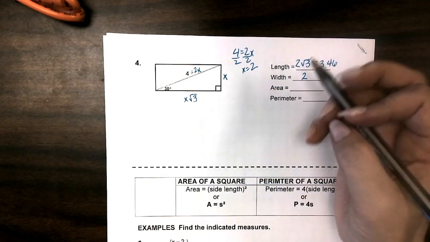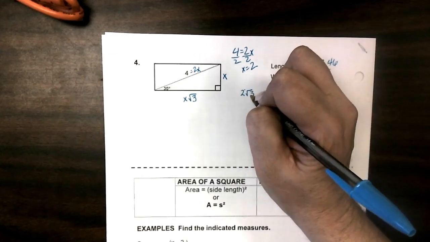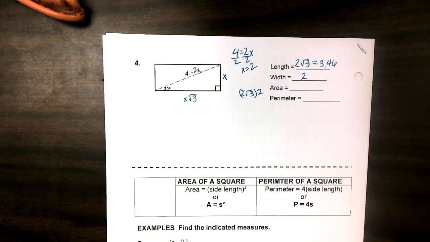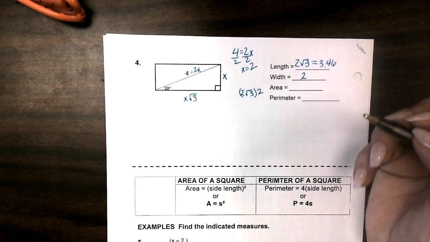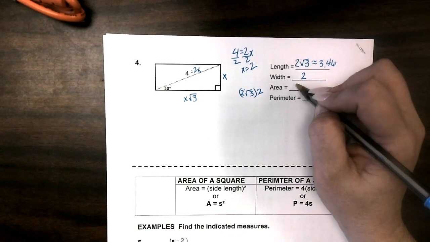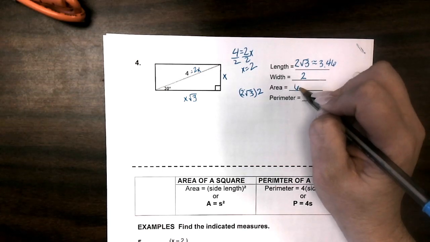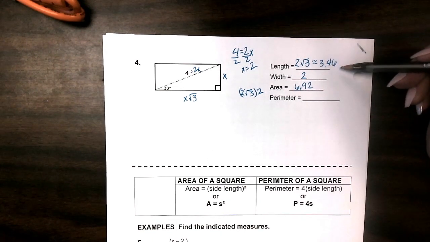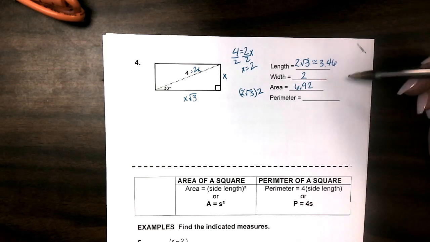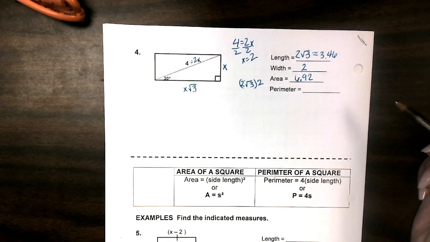So to find area, it's length times width. So the length is 2 square roots of 3, and the width is 2. So in your calculator, type in 2 square roots of 3 times 2 and see what you get. 6.92. And now, did anybody do the 3.46 times 2? That is going to give you probably, in this case, the same answer, or very close to the same answer. But again, the rounding errors do get larger as the numbers get bigger.